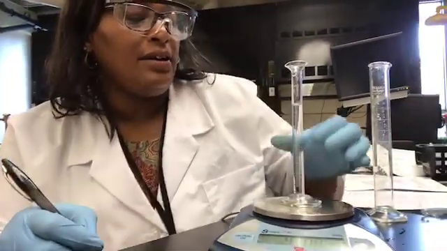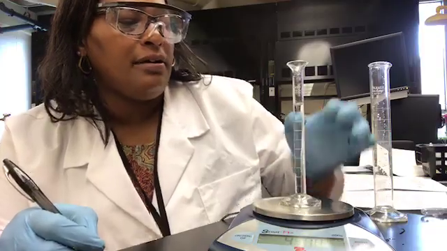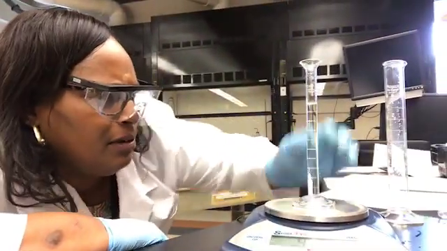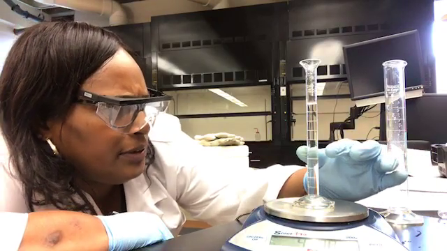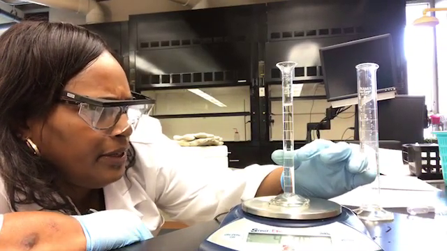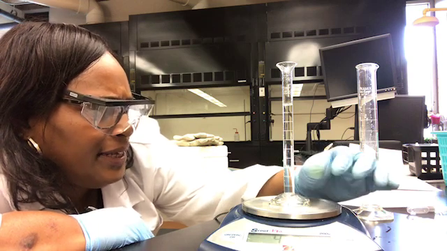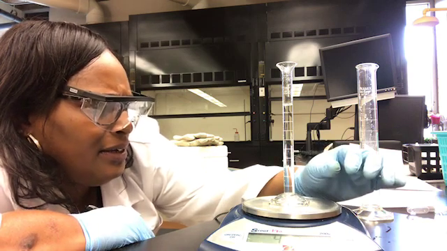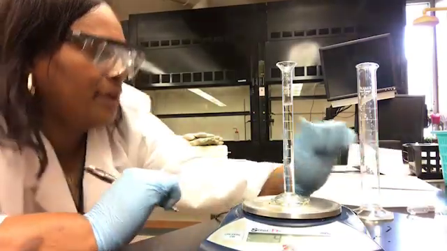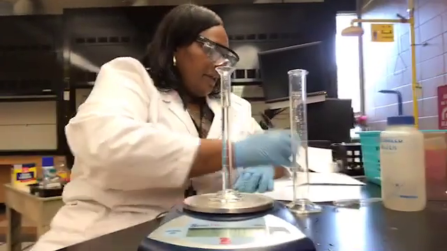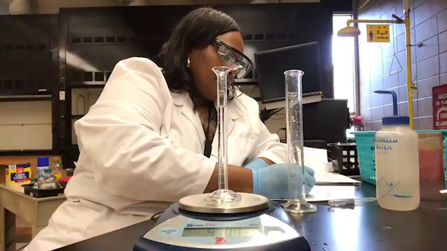And so now we take a look at the volume of the water. So I want to get eye level to the bottom of the curve, which of course again is our meniscus. And so we have 9.5, 9.6, 9.75. We have 9.75 milliliters of water in our cylinder.